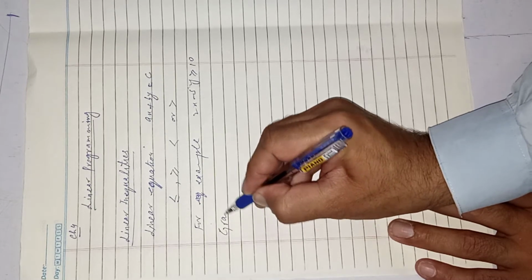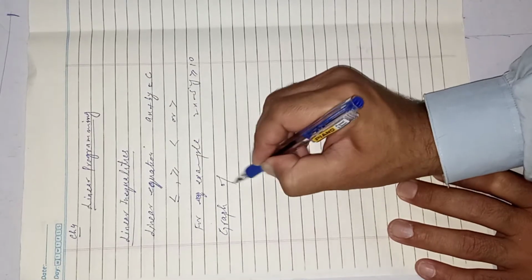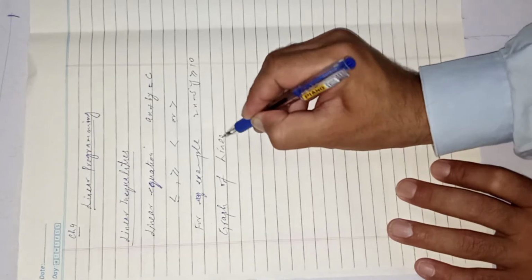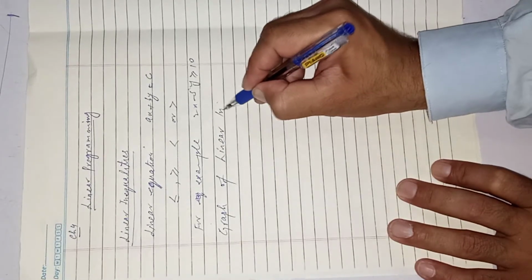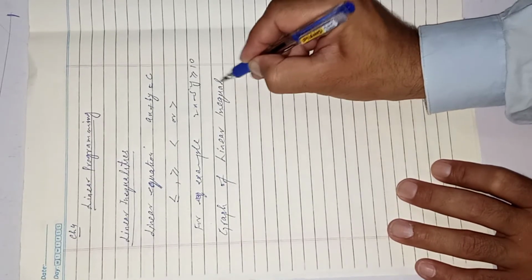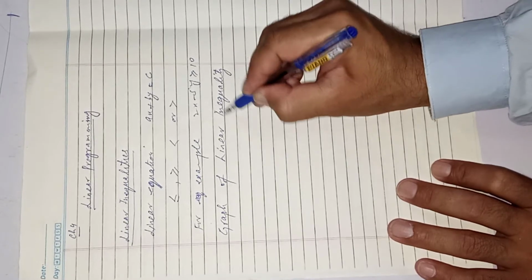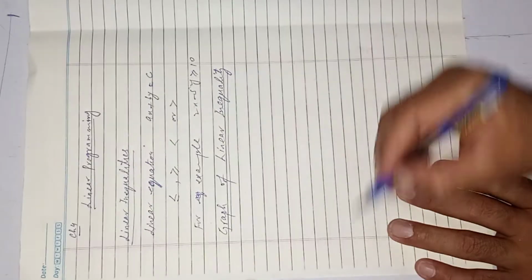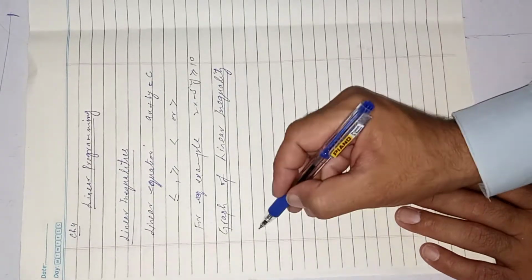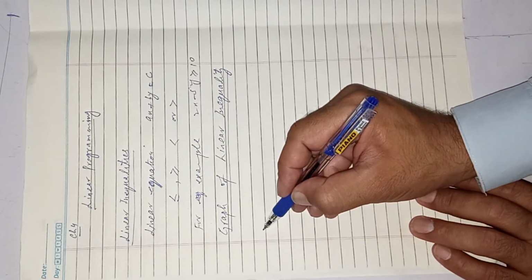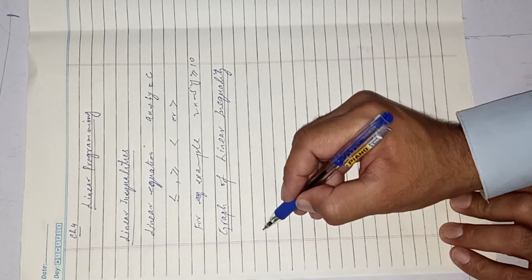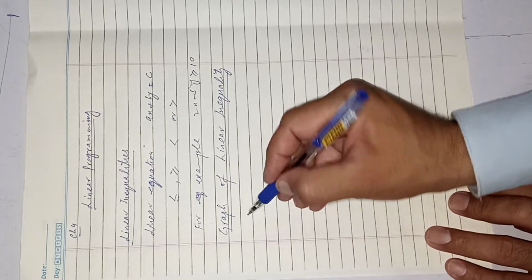Graph of linear inequality. To learn how to draw the graph of a linear inequality, let us take an example.